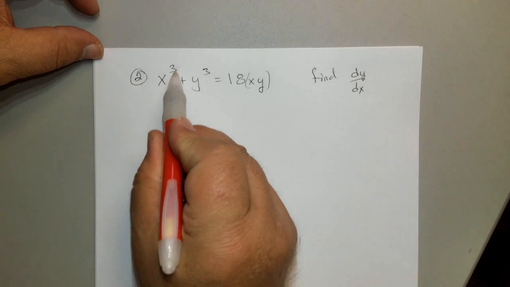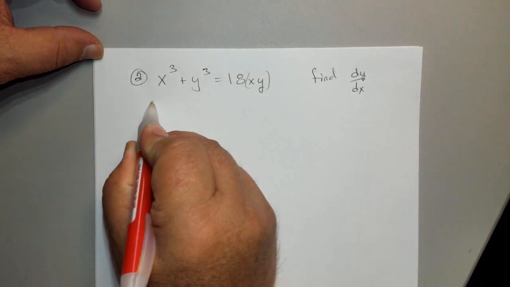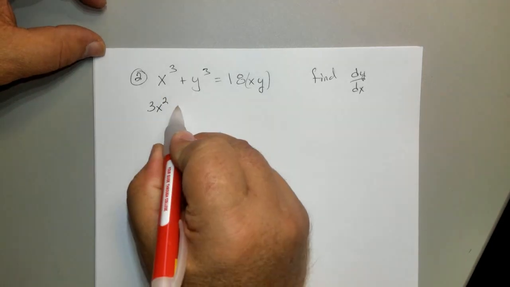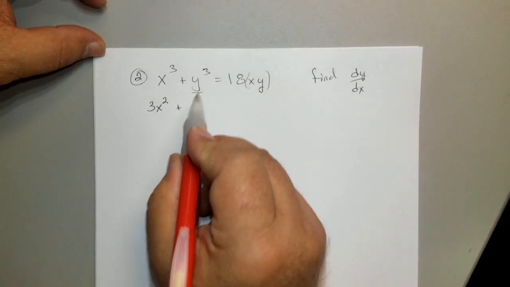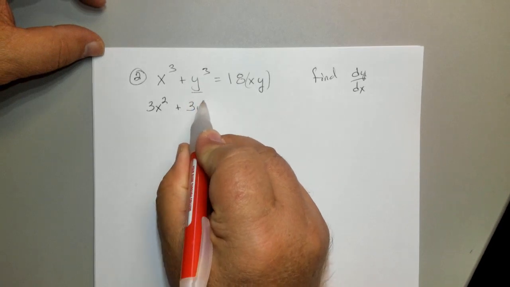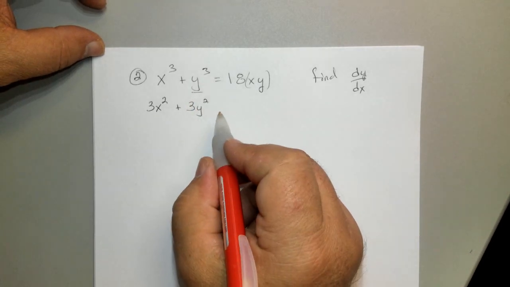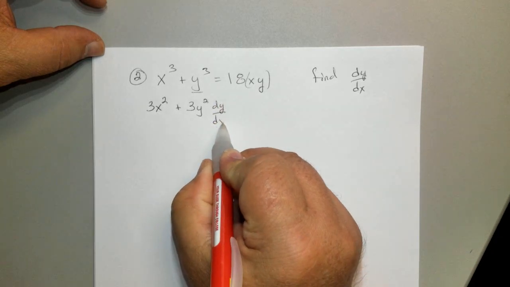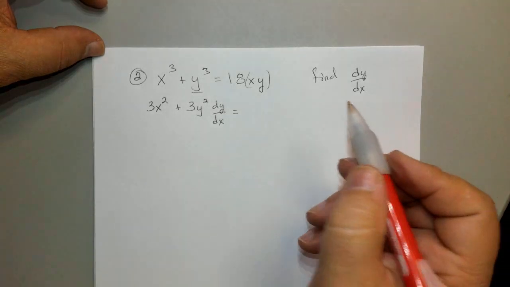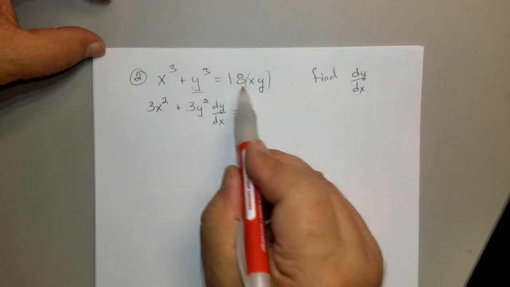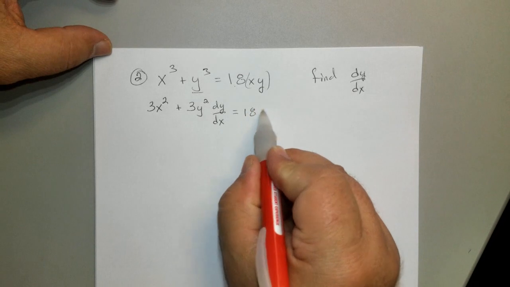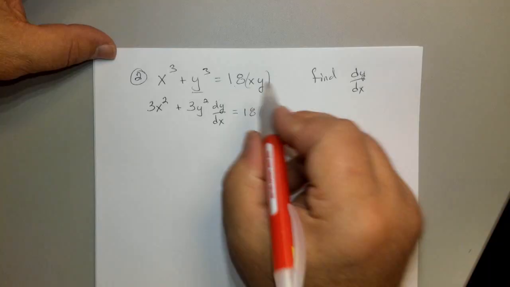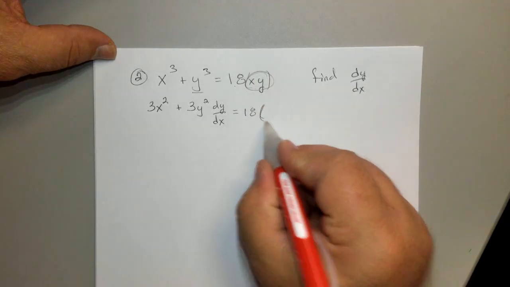Across the board. Derivative of x cubed, 3x squared. Derivative of y cubed, 3y squared. And what else? dy dx. Anytime you take a derivative of y, put dy dx. That's what we were just talking about earlier. Since this is a coefficient, you can treat them both separately, but it's going to factor out anyway. So we just have to take a derivative of this part and put it in here.